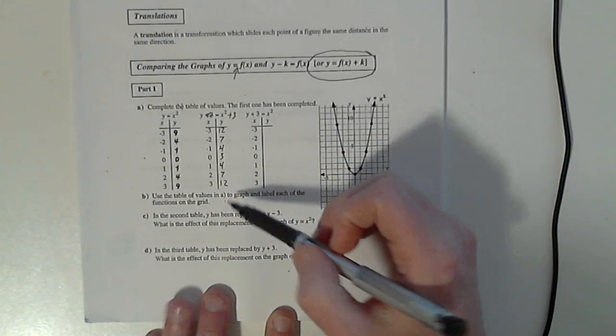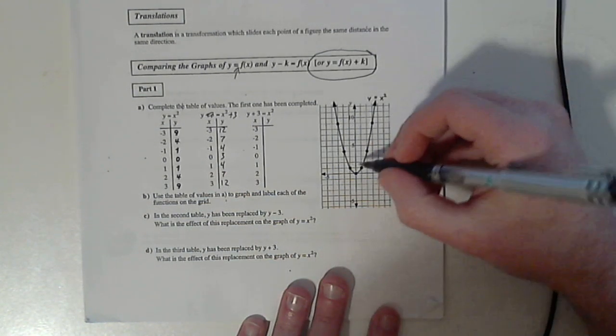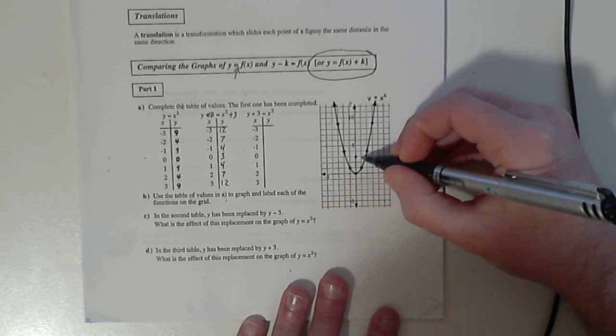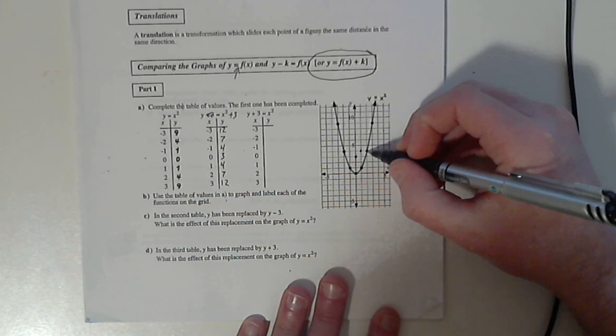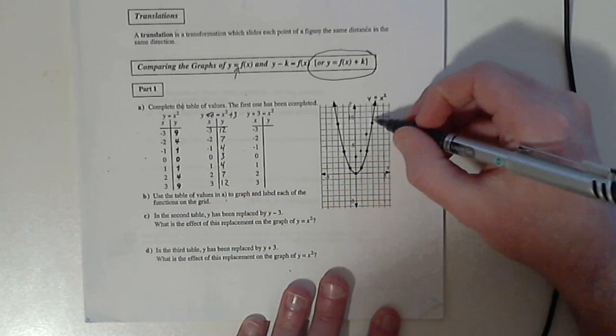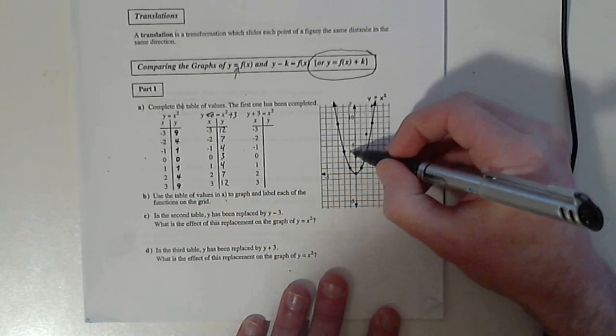And then if we had to graph that, which we're going to do later, at 0, it's up at 3. At 1, it's up at 4. At 2, it's up at 7. Basically, everything's just being shifted up exactly by 3 points, and it repeats on the other side.